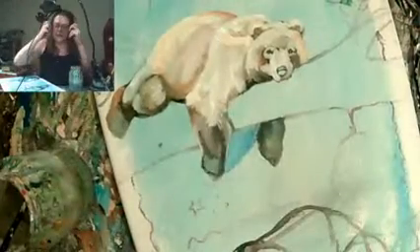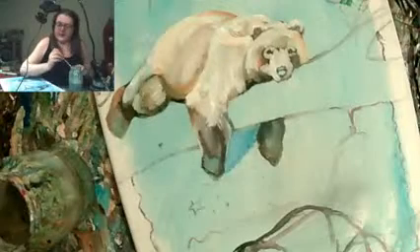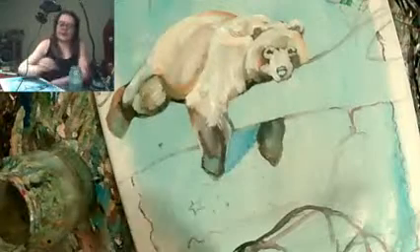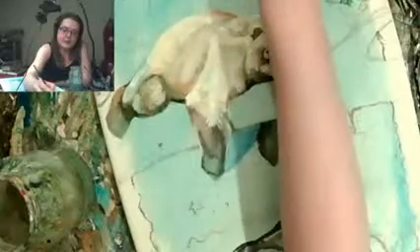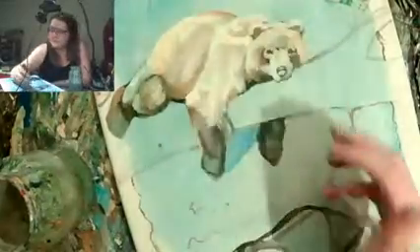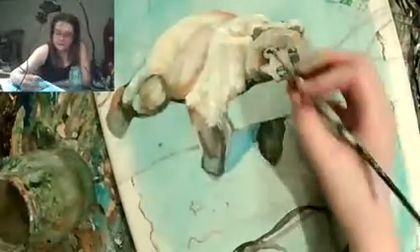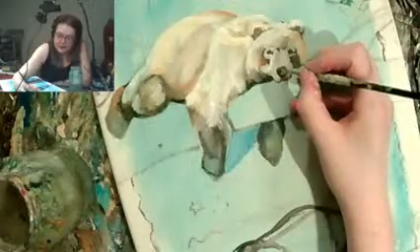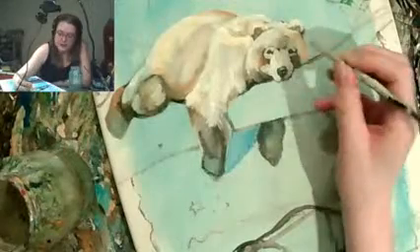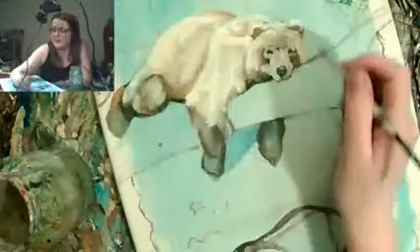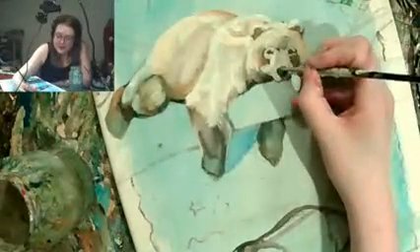Oh yeah, I was going to paint his nose. Okay, so let me mix up a bluey black. I'm just going to block out most of it today. I'm not going to add too much detail in. That can come at a later date. I'm just going to hint at what's there.